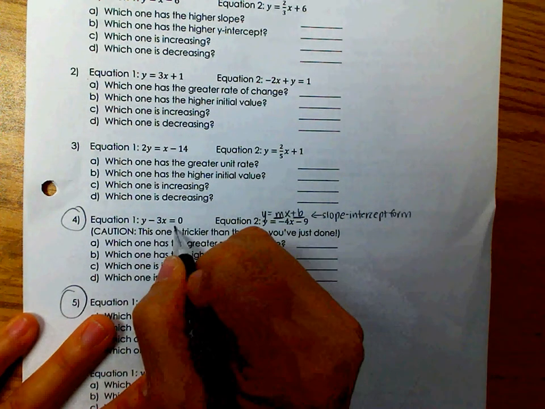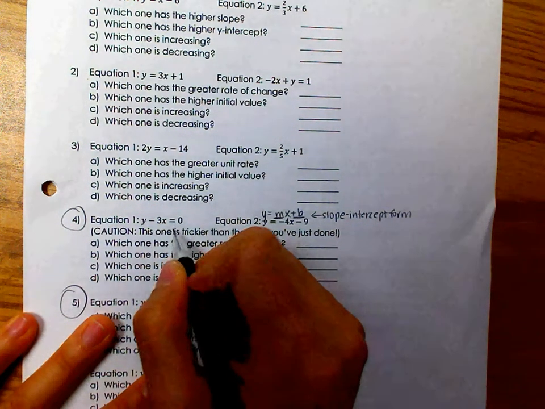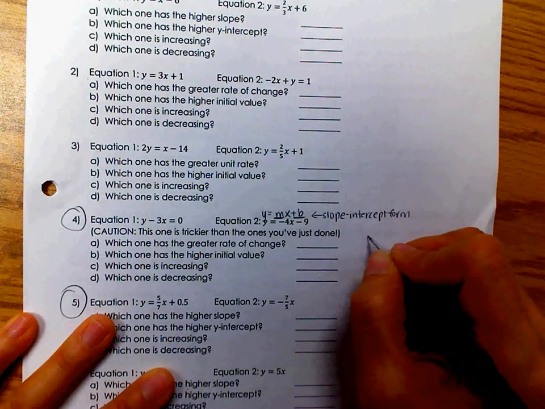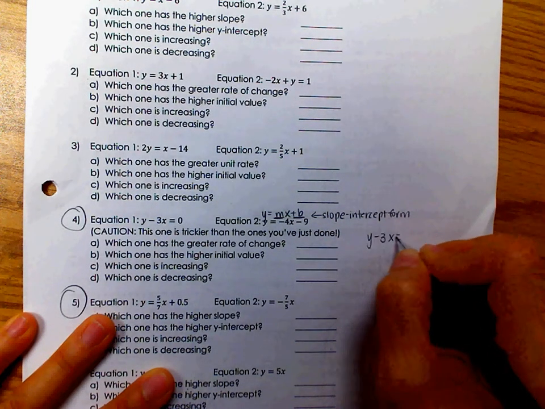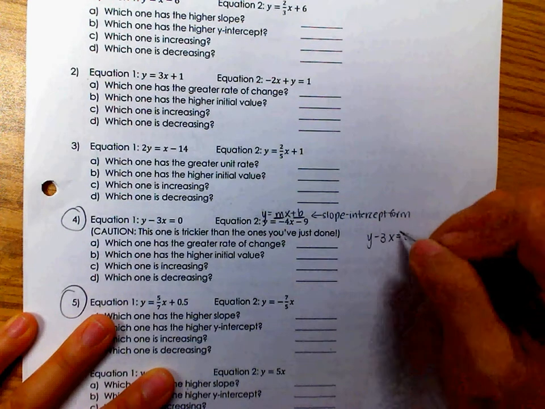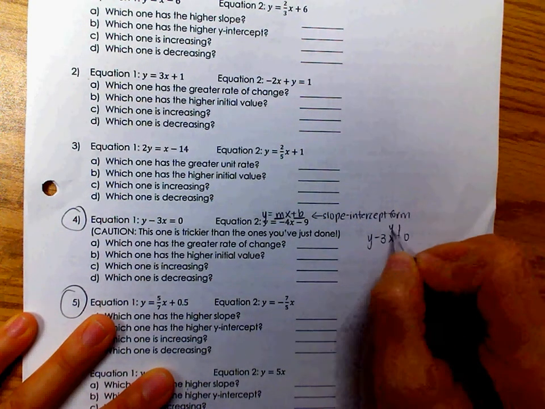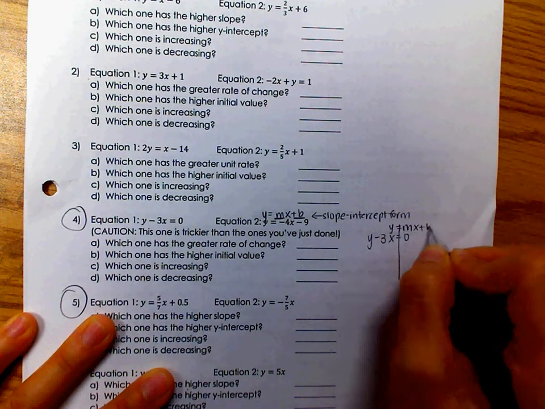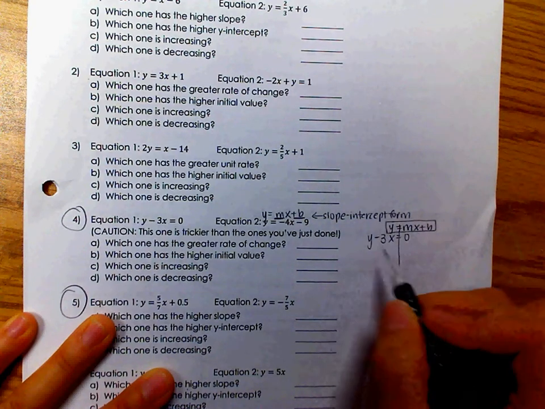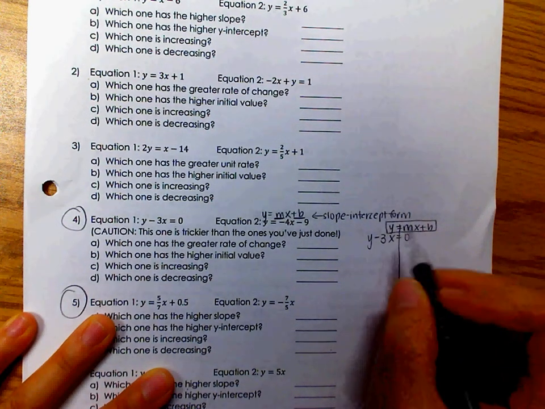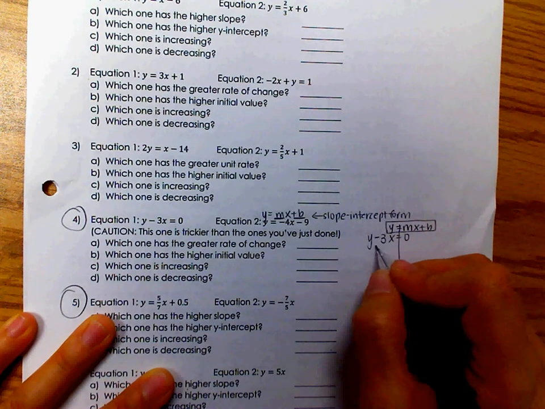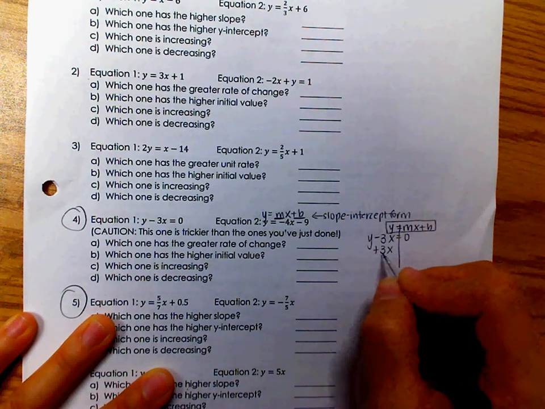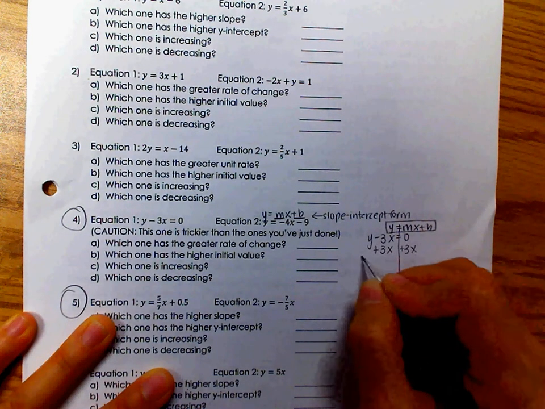Here, it's not quite in slope-intercept form, so we're going to have to rewrite it. So I'm going to write y minus 3x equals 0. That's equation 1 rewritten. And it's supposed to look like this, y equals mx plus b. But see, we have a minus 3x here, and that needs to be on the other side. So we're going to add 3x to move the entire term. Whatever you do to one side, you do to the other side.